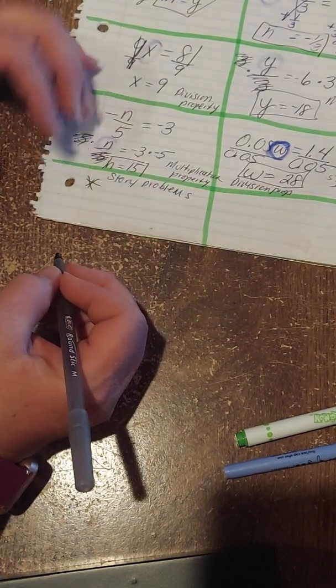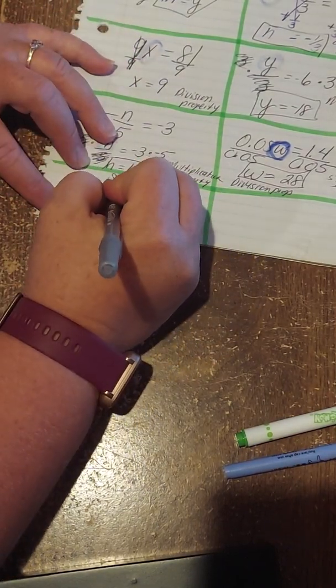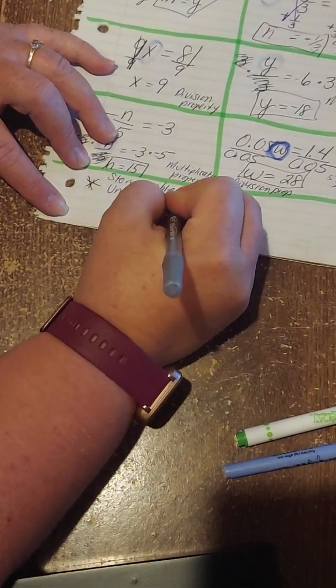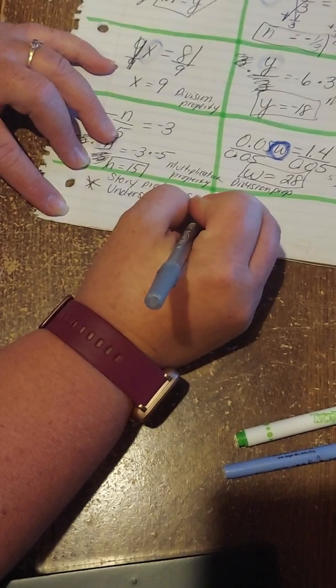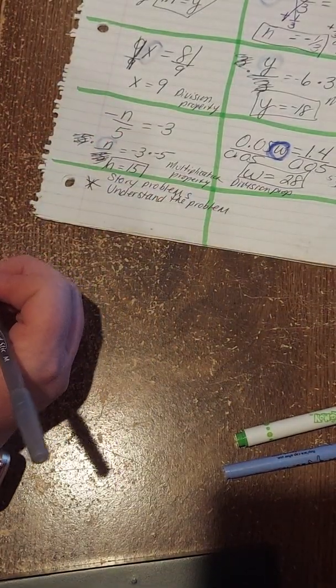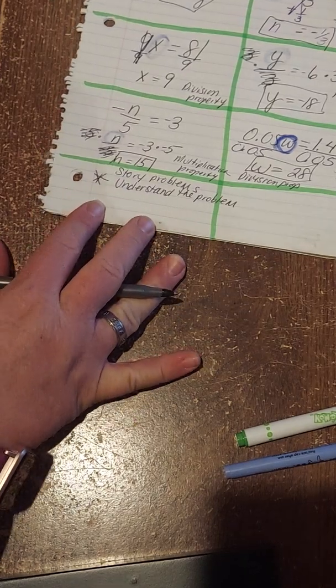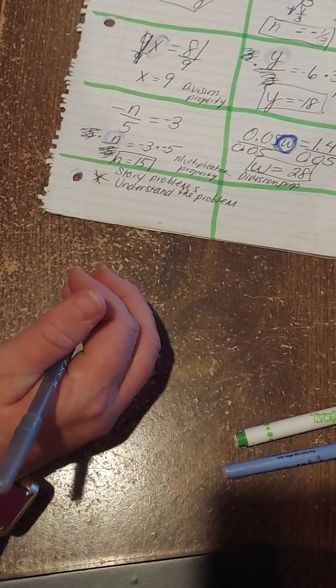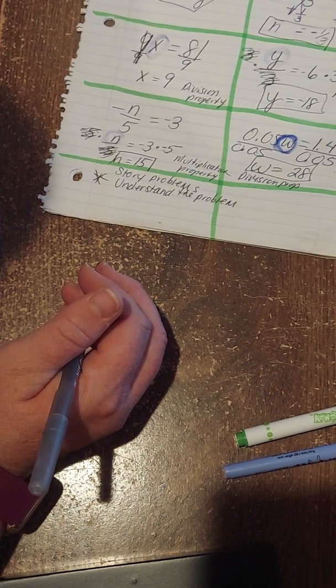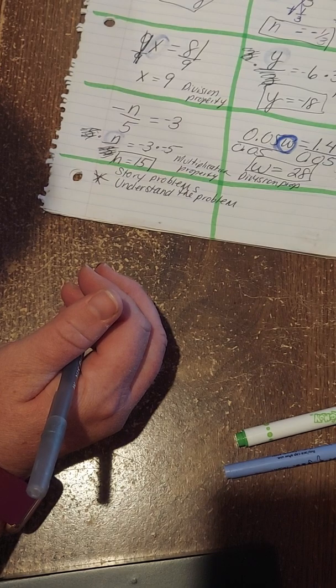Okay, so one of the first things is to understand the problem that you're looking at, which might take you a couple times reading over the problem. What am I supposed to be looking for? Maybe the next step needs to be thinking of some strategies.